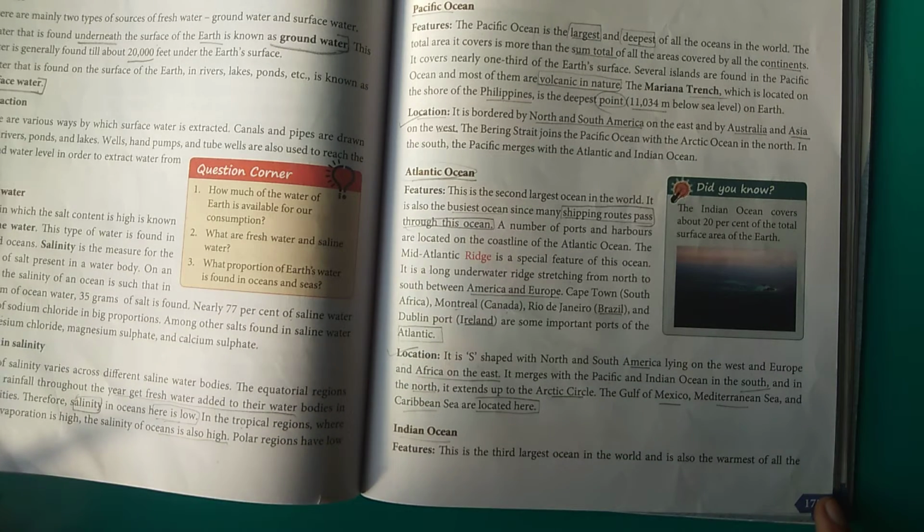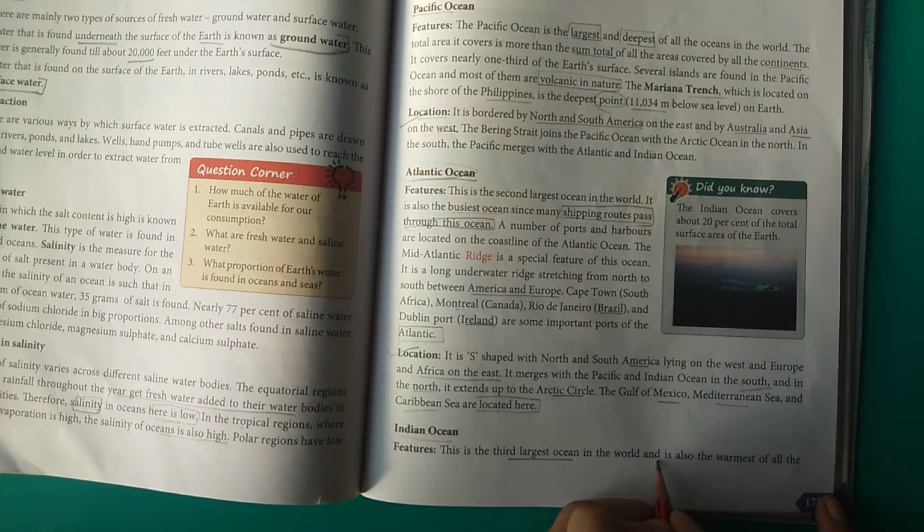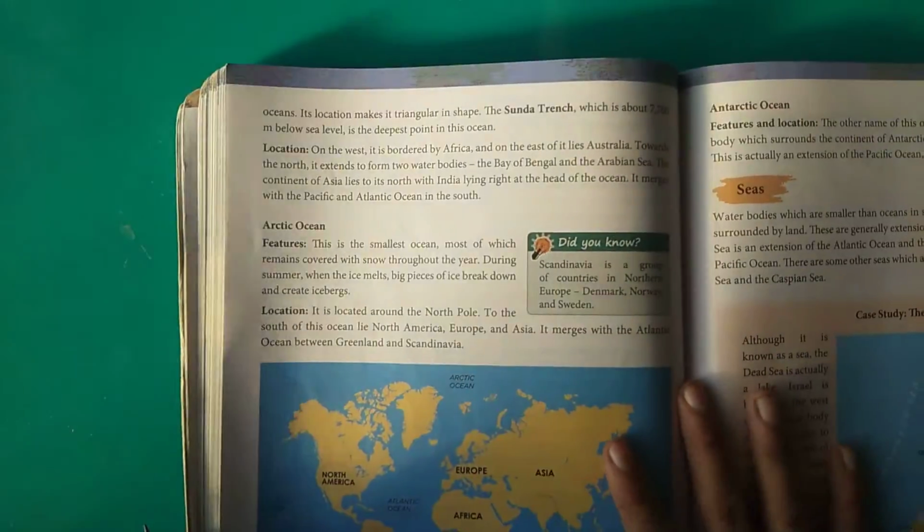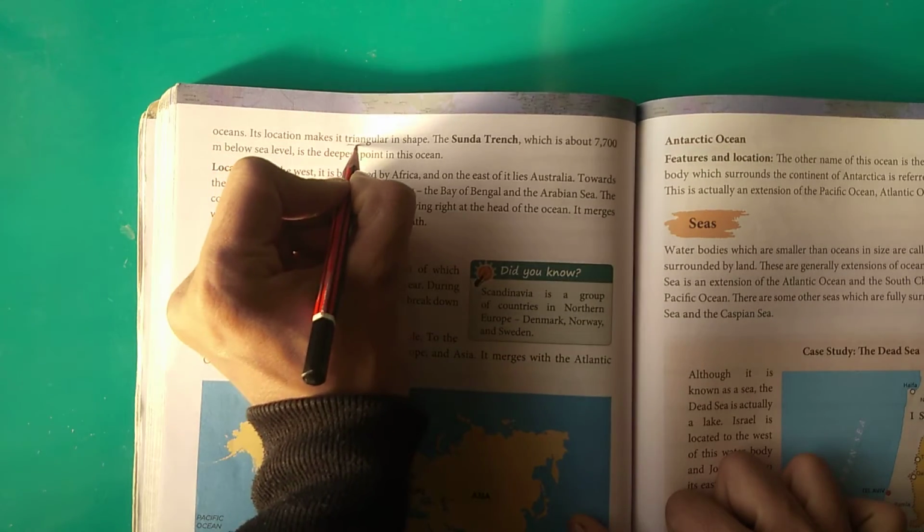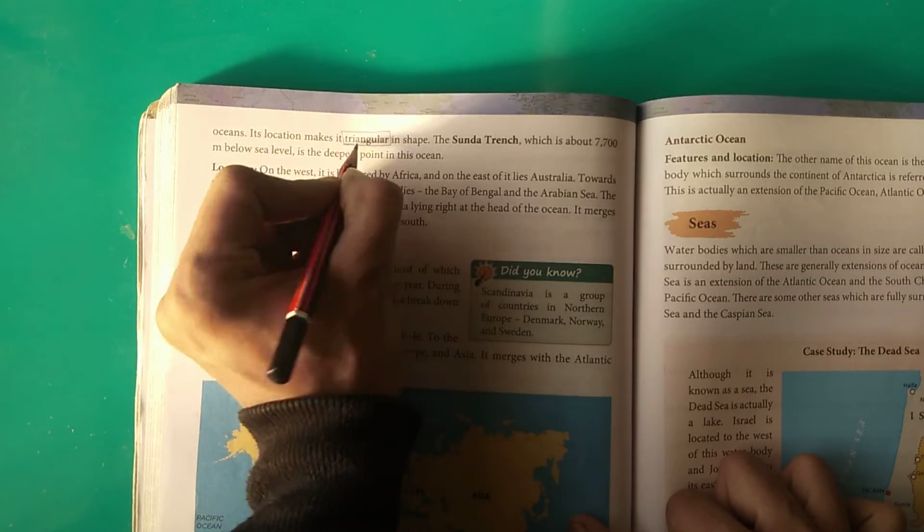Now we will be going further to the Indian Ocean. So what is the feature of the Indian Ocean? This is the third largest ocean in the world, and it is also the warmest of all the oceans. Its location makes a triangular shape. Which shape? Triangular shape.